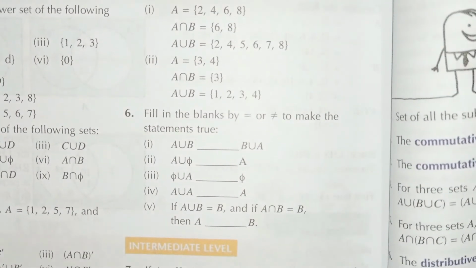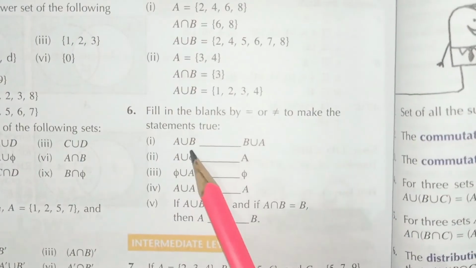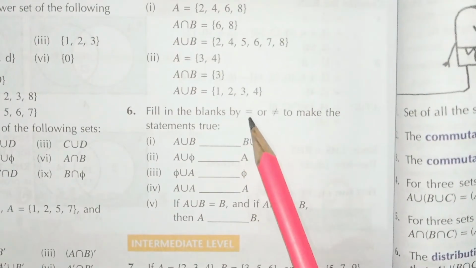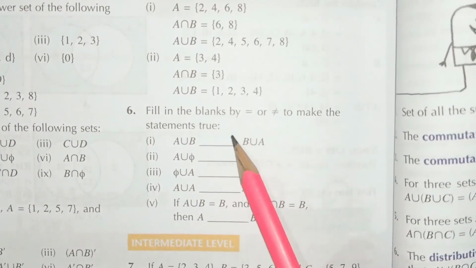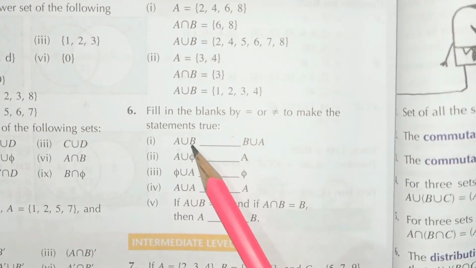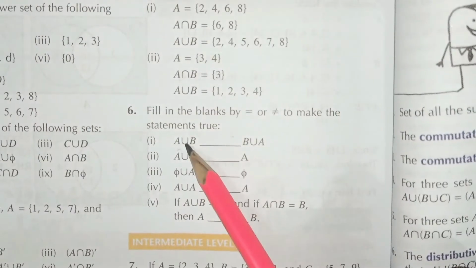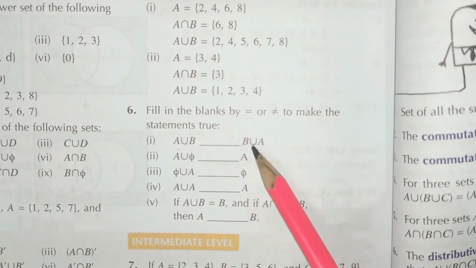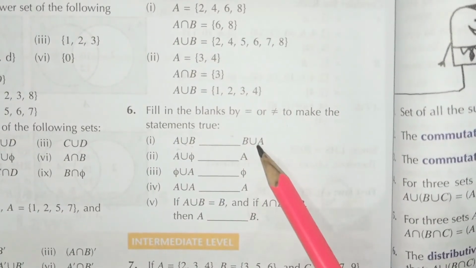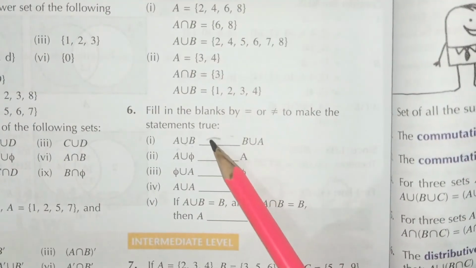Now students, question number 6 we have to solve in the book, and this is filling the blanks by equal to or not equal to to make the statement true. A union B is equal to B union A. The values in A union B are also the values of B union A, so it is equal.